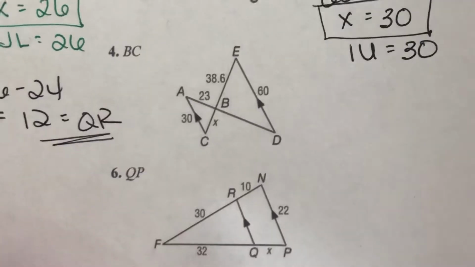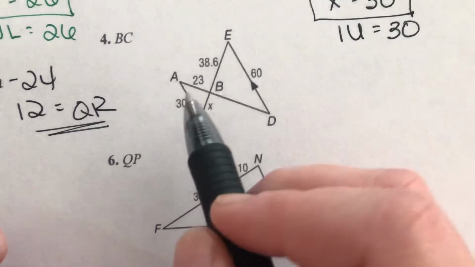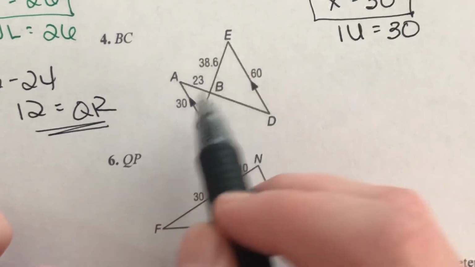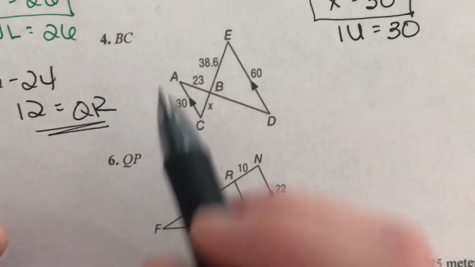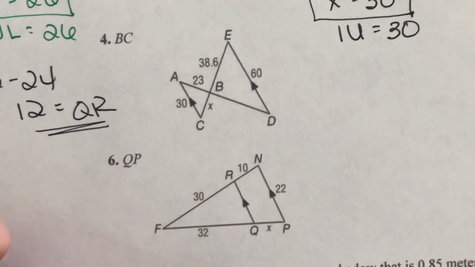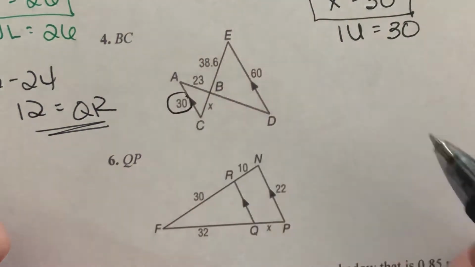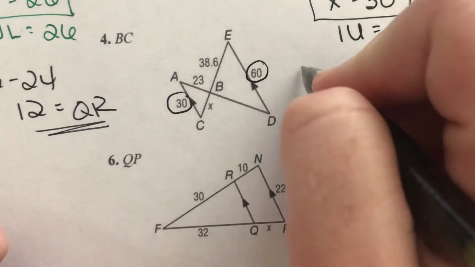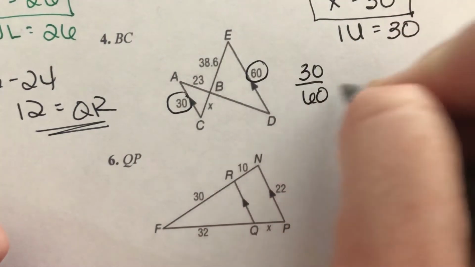That was kind of a common sense one. All right, and then BC. So here we've got this bow tie looking thing, you know, we have vertical angles, right? We know what this shape is. So we have to figure out what the corresponding parts are. Well, I know that this base over here corresponds to this guy. So I'm going to write that, 30 over 60.